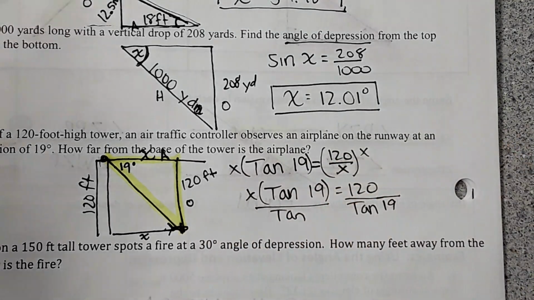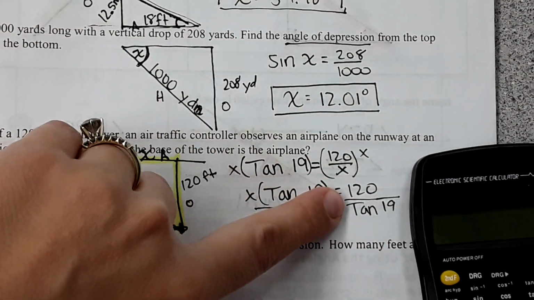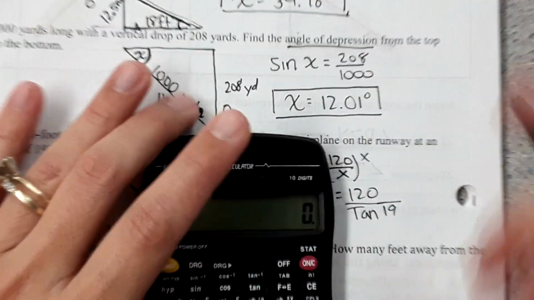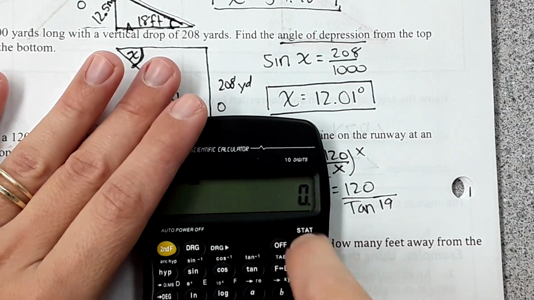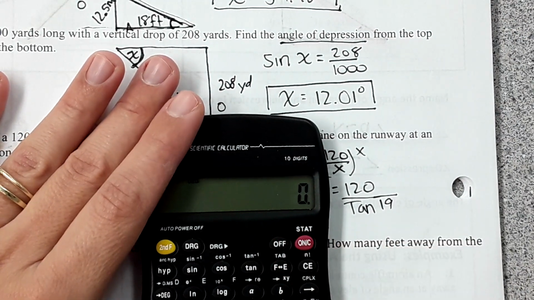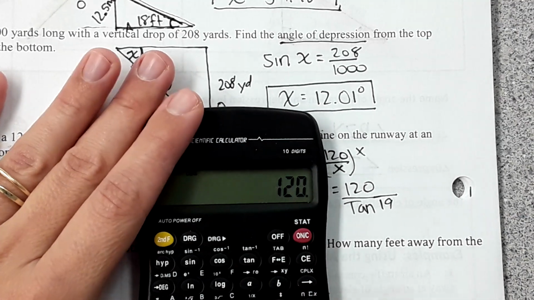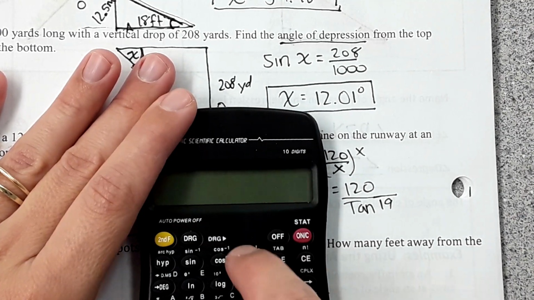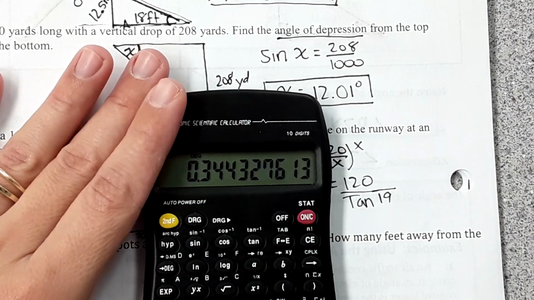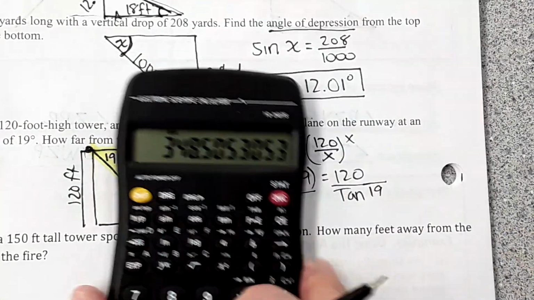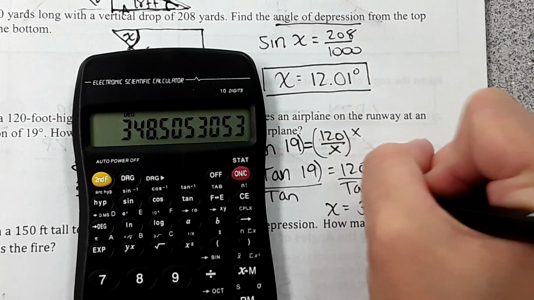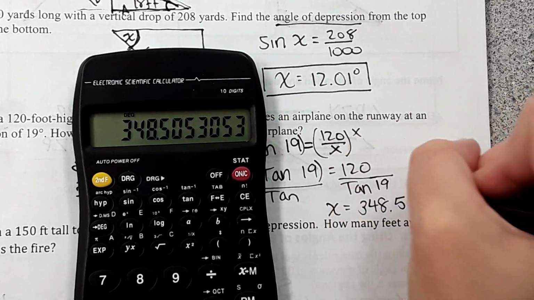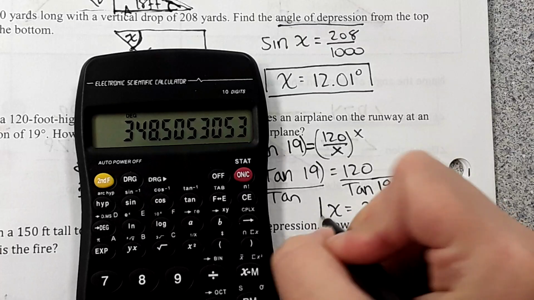Okay, so I'm going to use that trick that I think it was Kendall showed me, Kendall Crowell. We are going to divide this here. So 120 divided by 19 tan, and then if you hit the equal sign again, it gives you the answer. So it's 348 yards. X equals 348.51 yards from the tower.